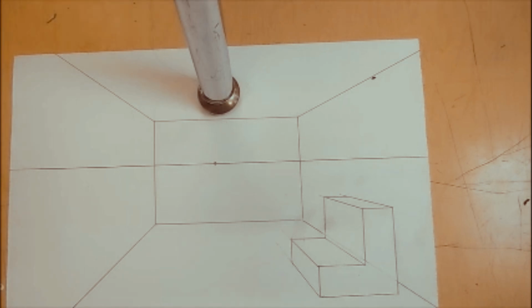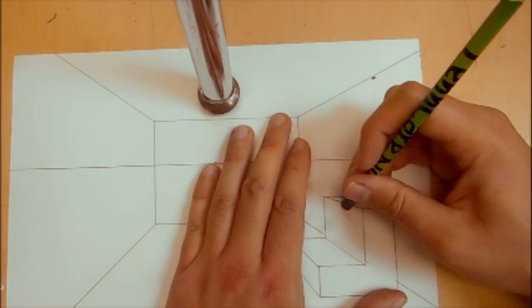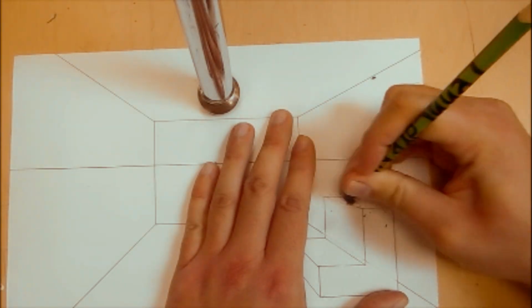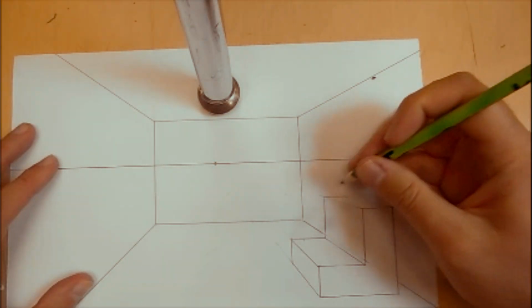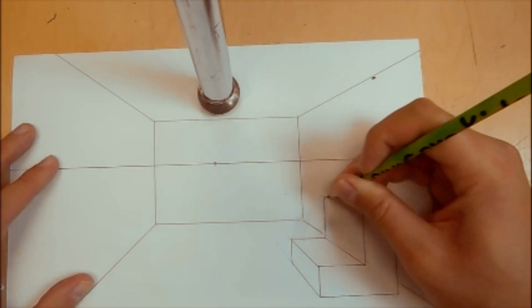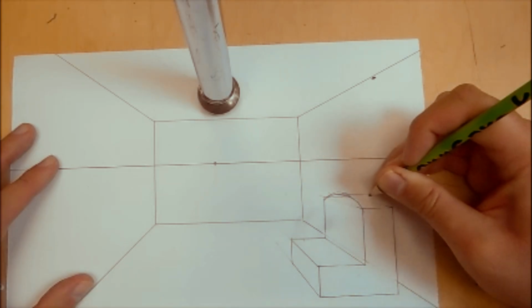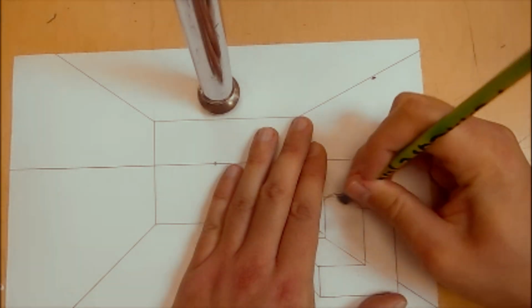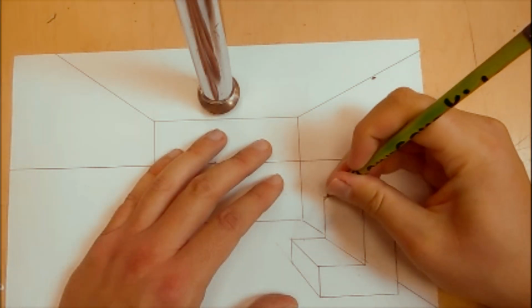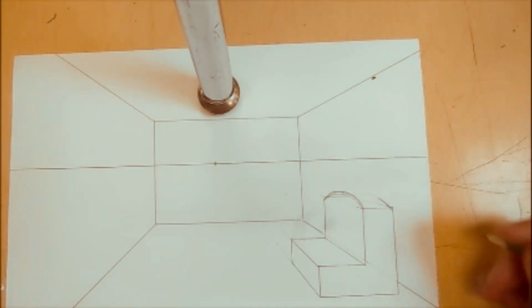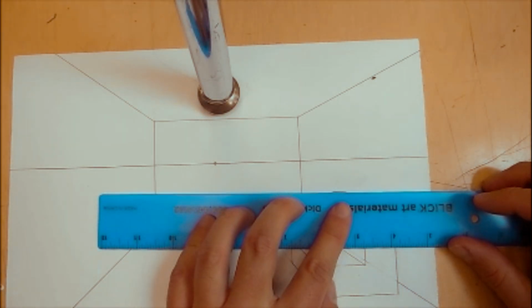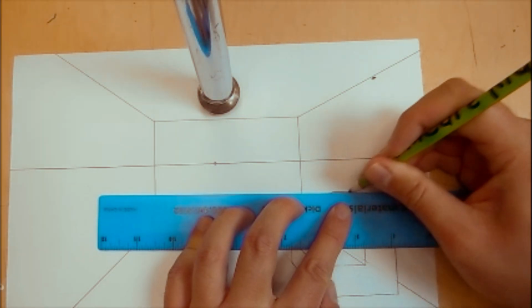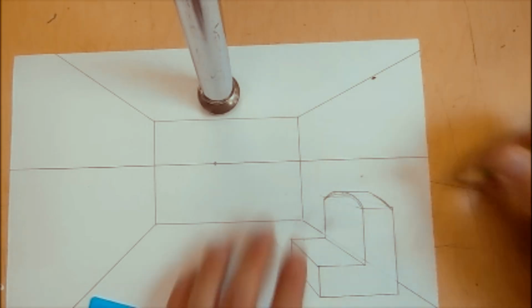So right now it's looking a little blocky, like something you would find in a Lego house. So if you want to get a little fancier with this, you could erase the tops of the chair off, and then maybe do your best to make a curve on the top of the chair, like so. But if you don't feel comfortable doing things like this yet, that's fine. This is an option if you want to do this.